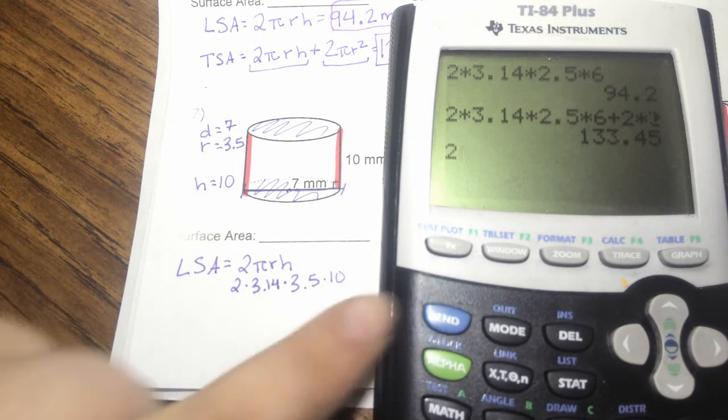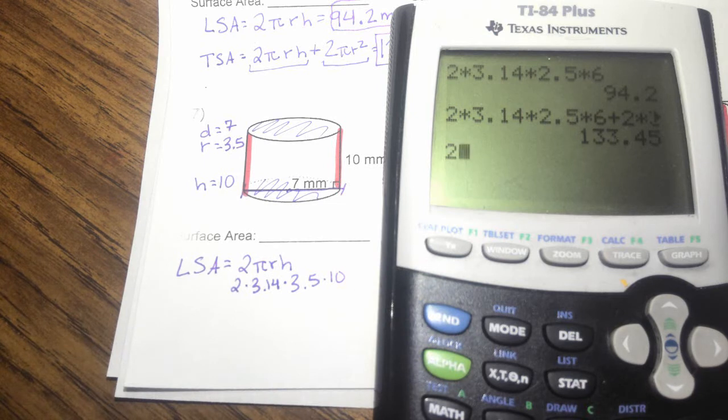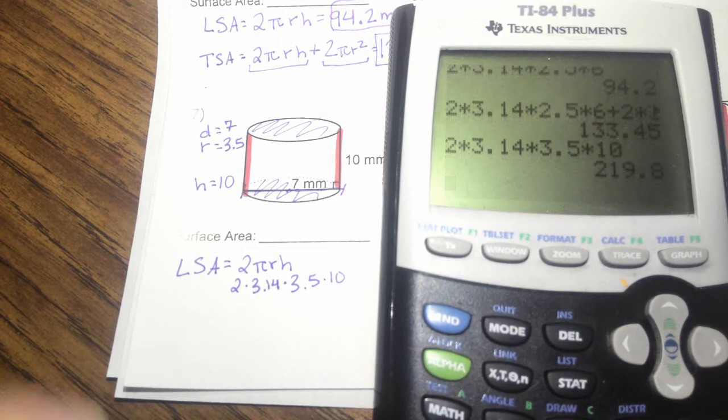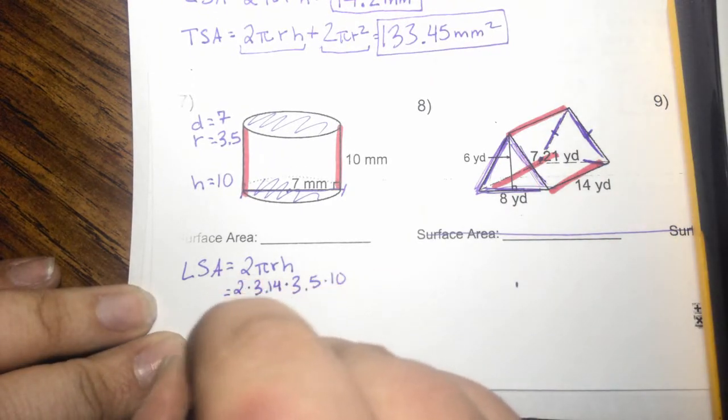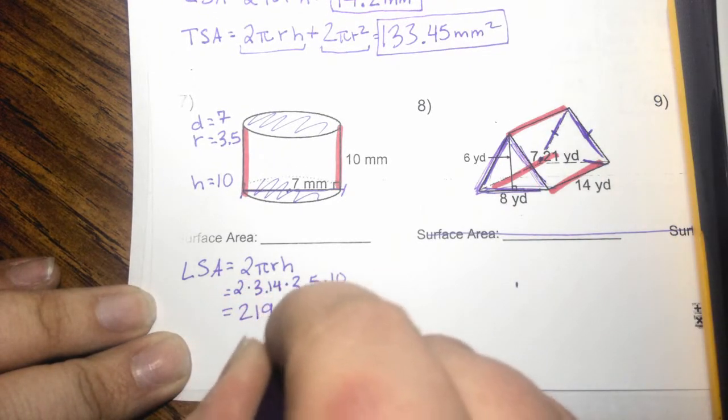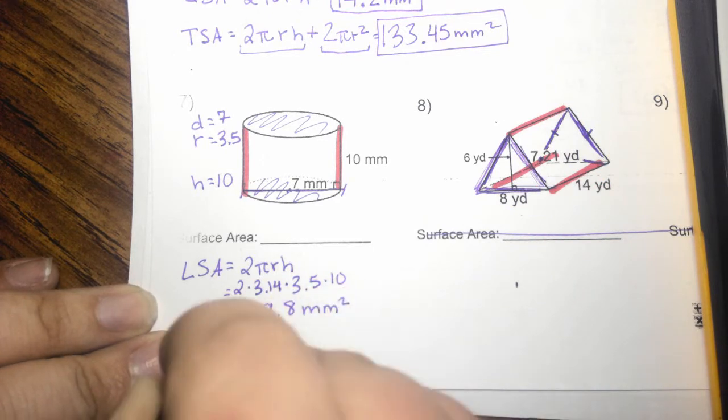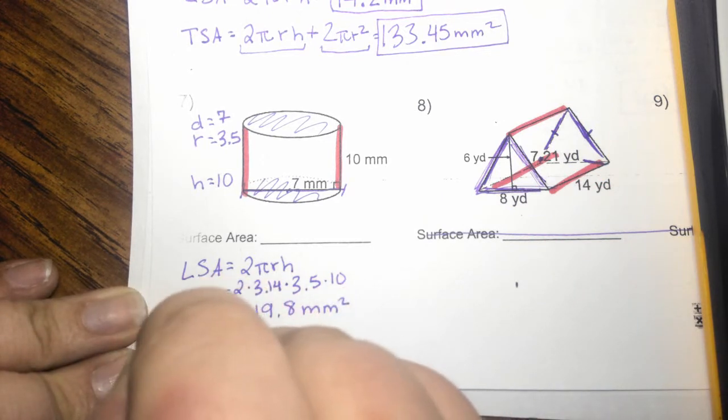That's okay. If you want to use the pi button, it's second, and then that caret top key again. 2 times 3.14 times 3.5 times 10. 219 and 8/10 millimeters squared for lateral surface area.